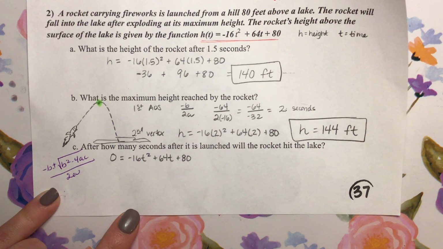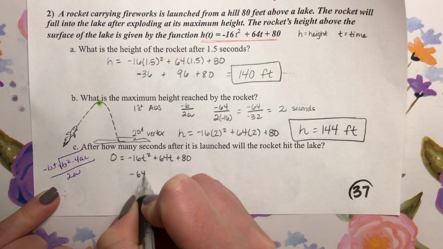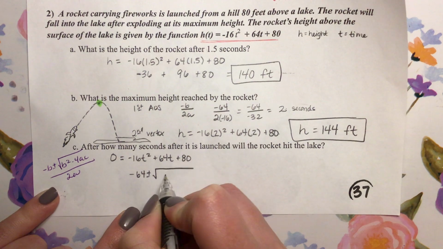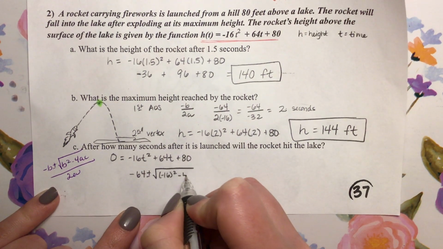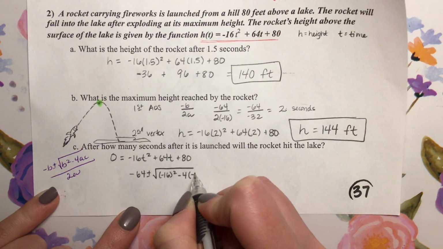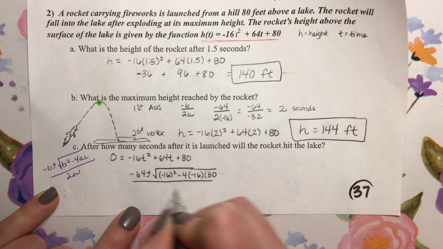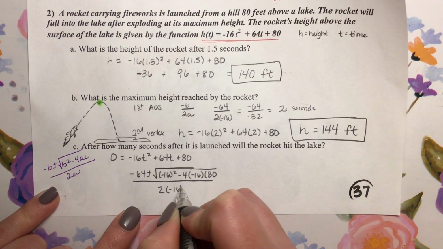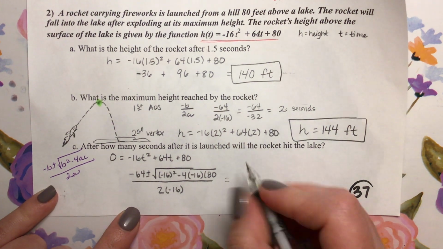So let's substitute those values in. I'm going to say negative 64 plus or minus the square root of negative 16 squared minus 4 times negative 16 times 80 all over 2 times negative 16. It's pretty complicated, but we're going to get it simplified down. Okay, so our next step is to just start simplifying.